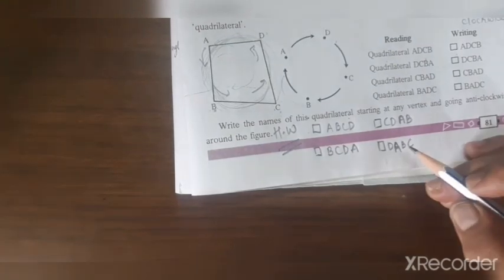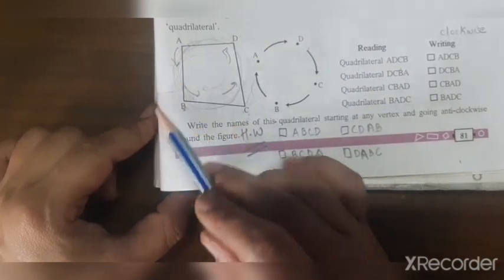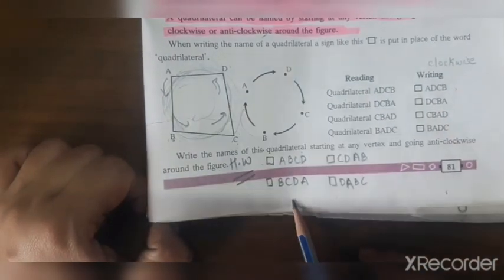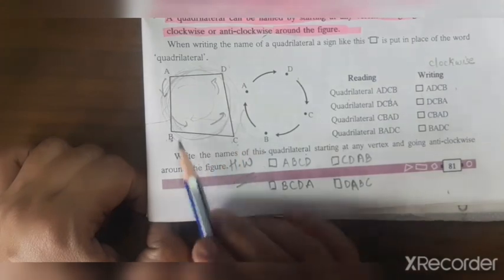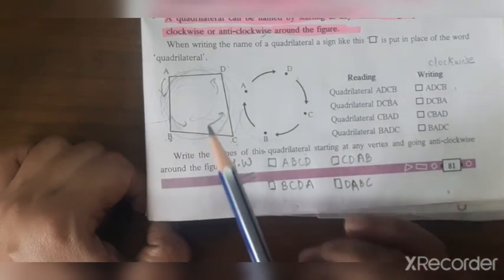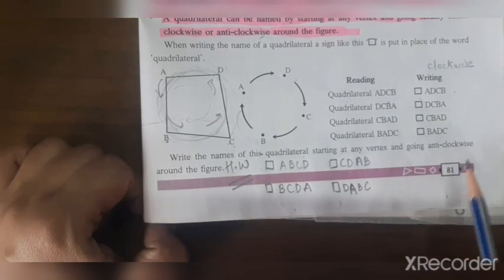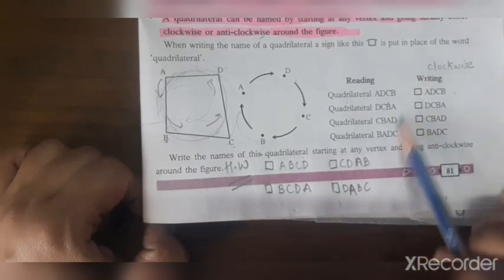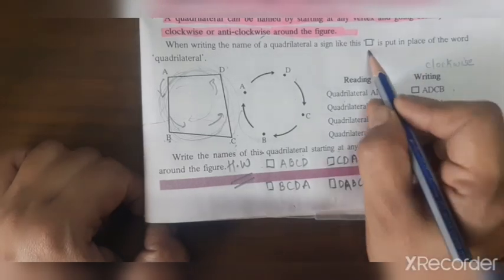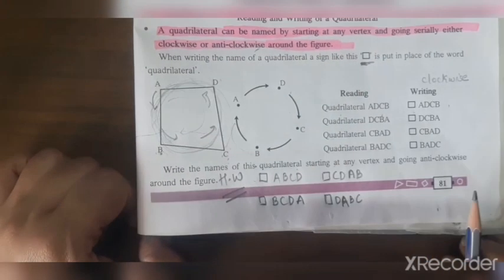So these are the 4 different ways of writing anti-clockwise, and these are the 4 ways of writing clockwise. So in one figure, we can write in 8 different ways. 4 clockwise and 4 anti-clockwise. Then the quadrilateral is same. A single quadrilateral can be written in 8 different ways. The names are different, but quadrilateral is same. Remember this. And remember the symbol. It is very important.